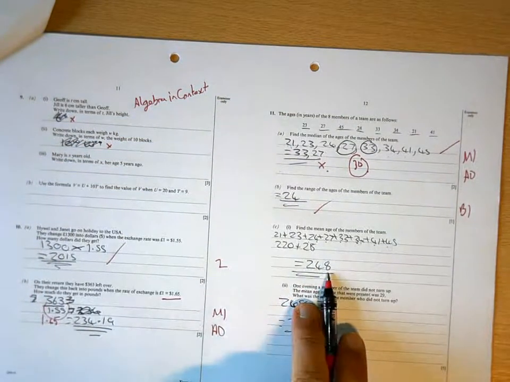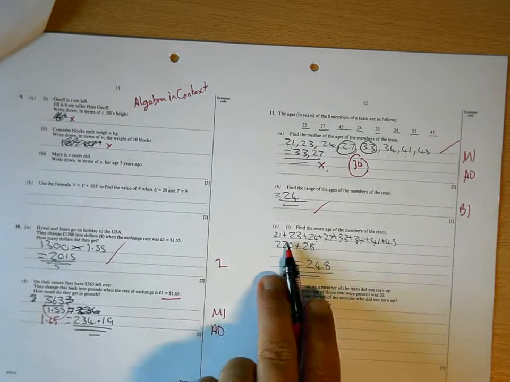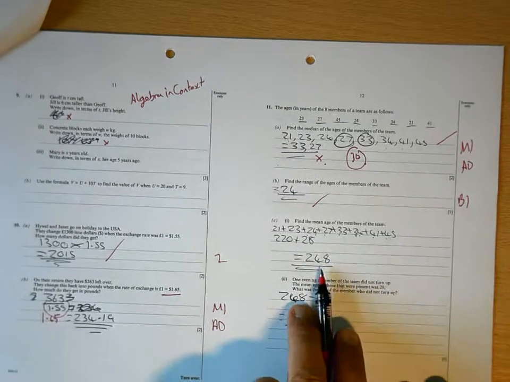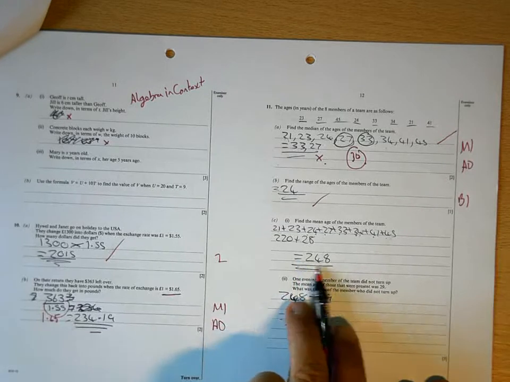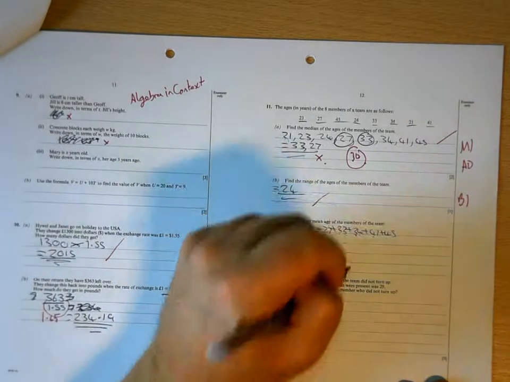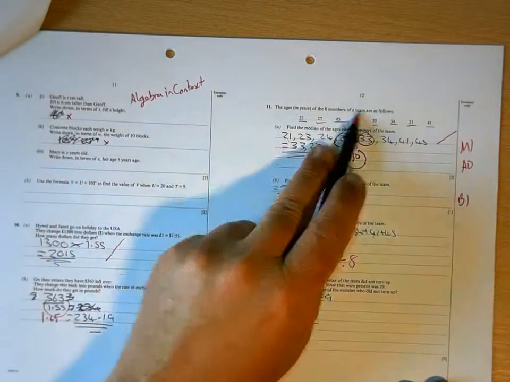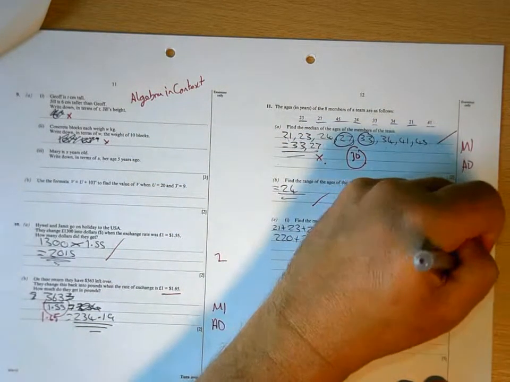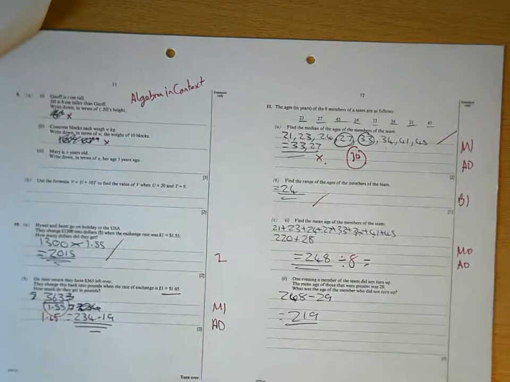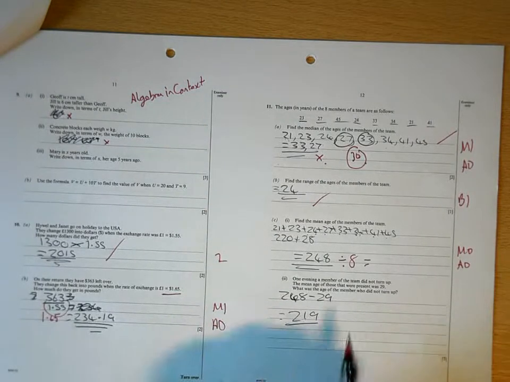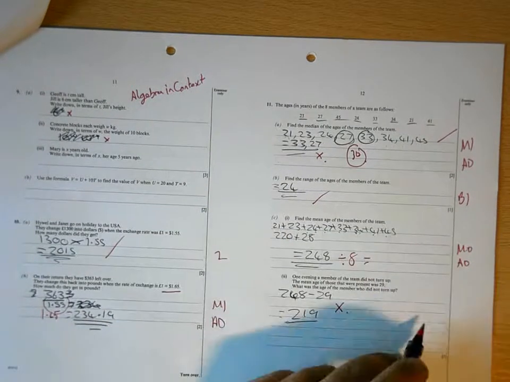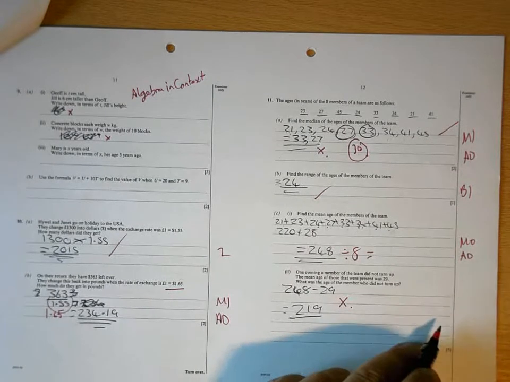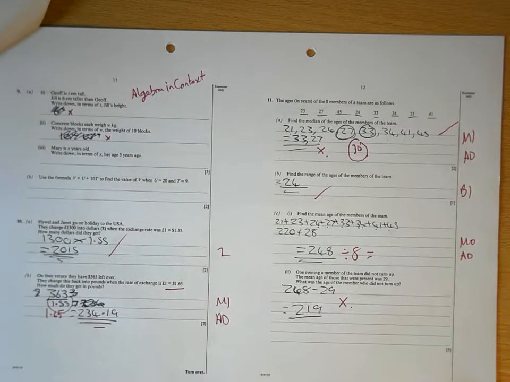You found the total, but the question hasn't asked you for the total, it's asked you for the mean, which means you have to find the total and then divide by however many there were, which in this case is 8. So your method isn't there for that. And then for this one, no, method completely wrong. Have a look and listen how I worked that one out on my answer video.